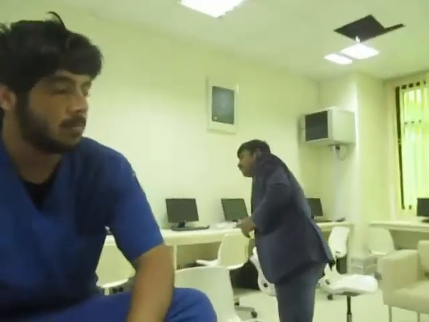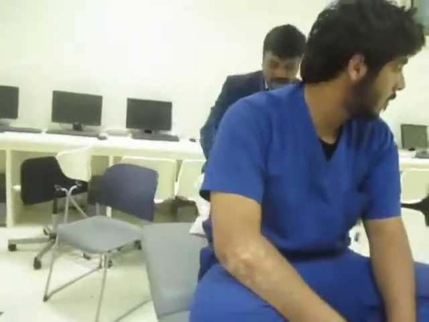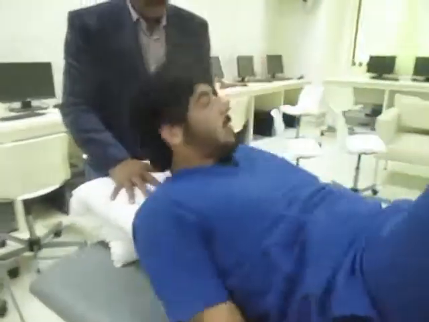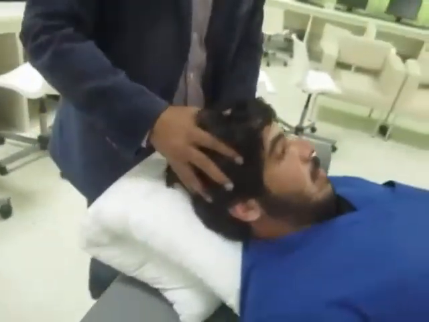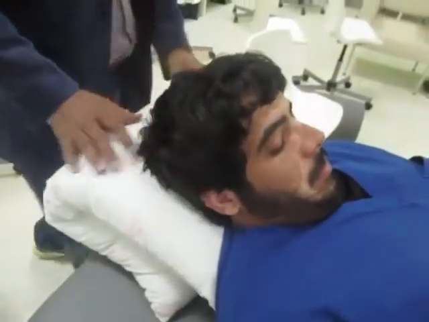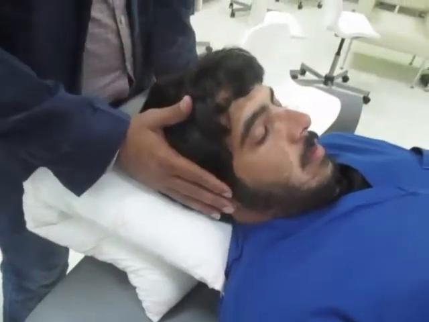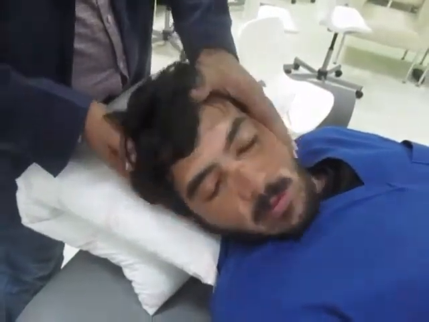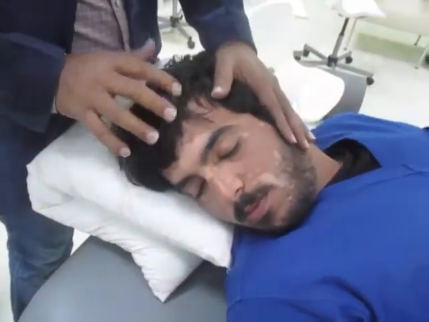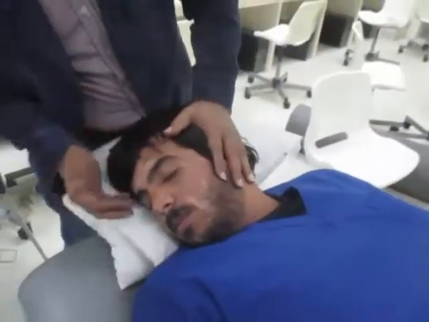What you have to maintain here is 20 degrees of flexion. Now, if his right side is affected, I have to turn his head 90 degrees towards his affected side, the right side. See for any symptoms.